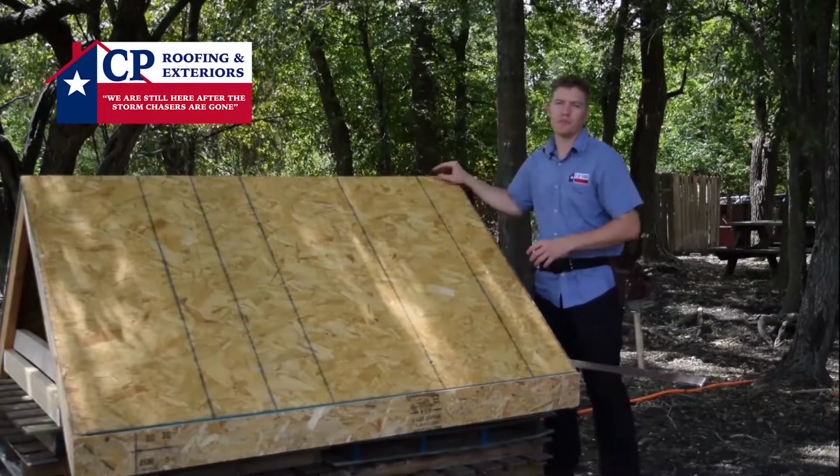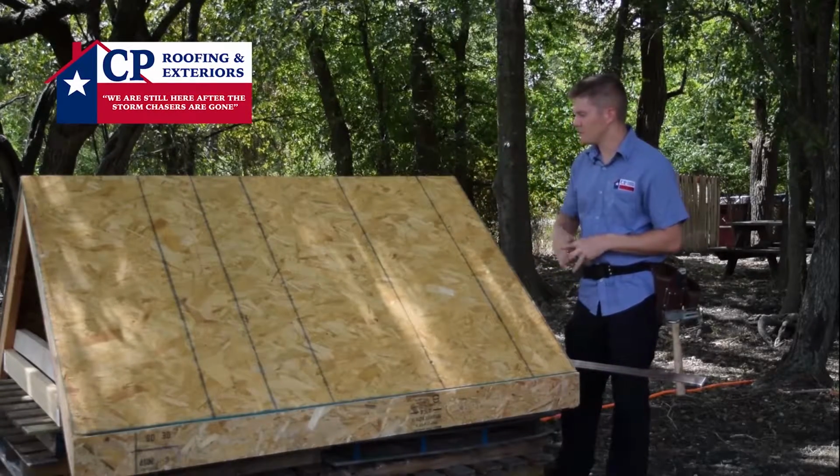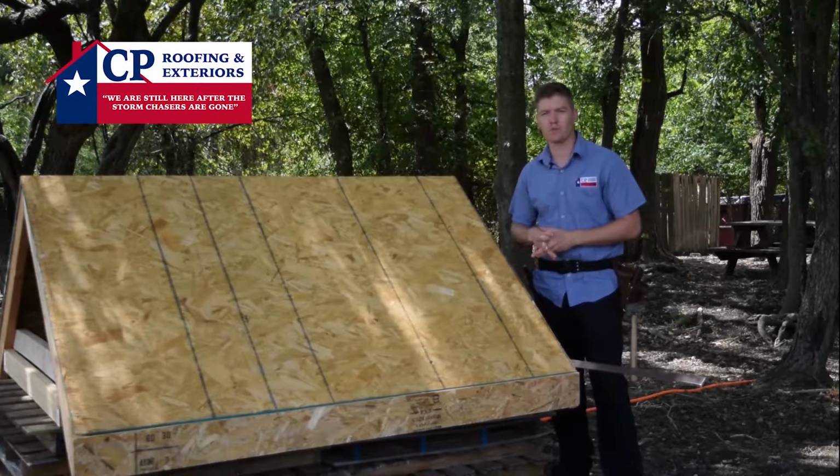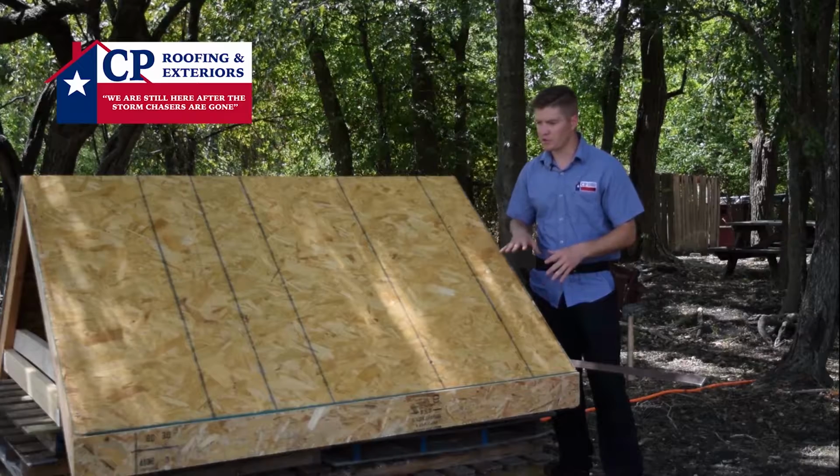I'm Kyle Perry with CP Roofing and Exteriors, and today we put together a simple demonstration model roof in order to show you the components of an asphalt shingle roofing system and the purpose that each component serves.